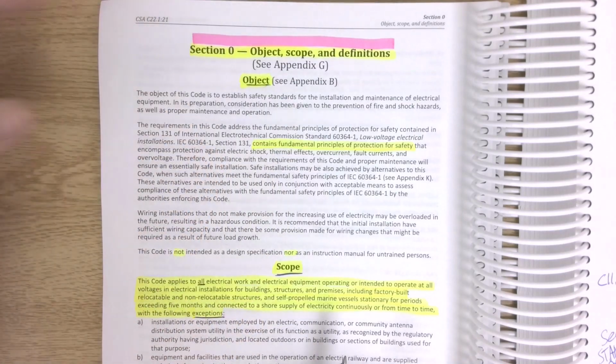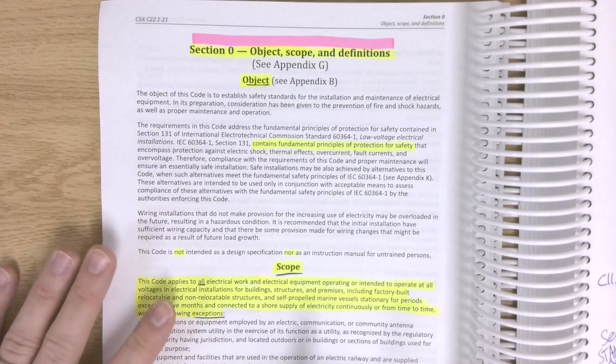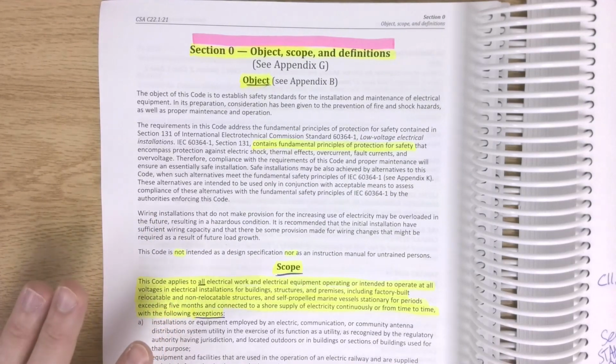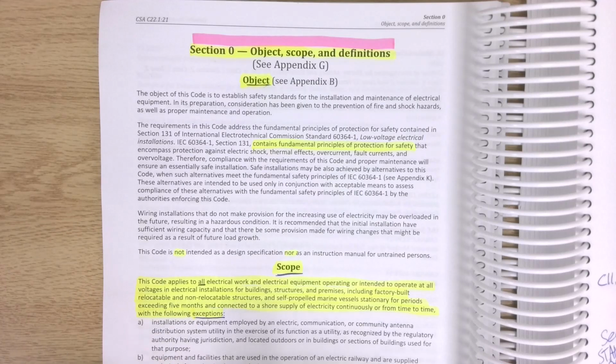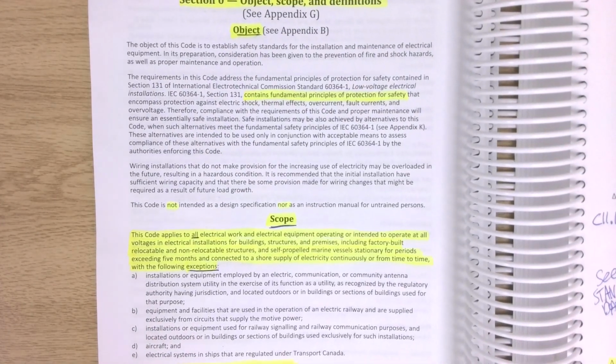I read the book and I reinterpret it in my own words, because this book is written in a legal sense. It's written as if it's the Bible that all electricians and people that do electrical installations and maintenance must live by. So it's written in not friendly wording. It's written in what some people call legalese.